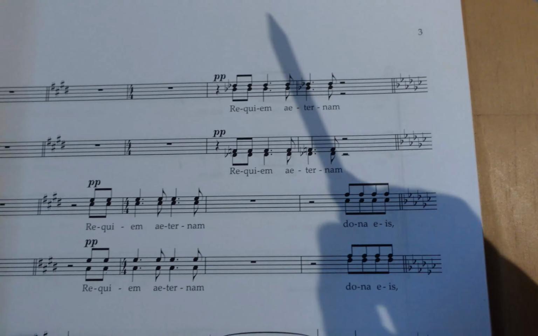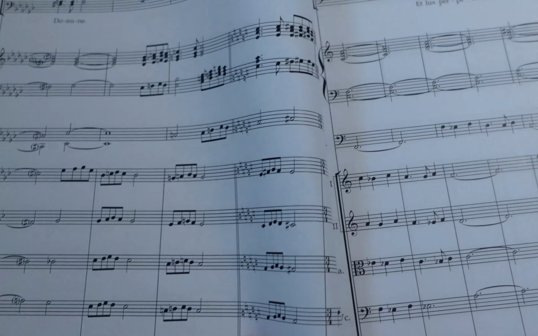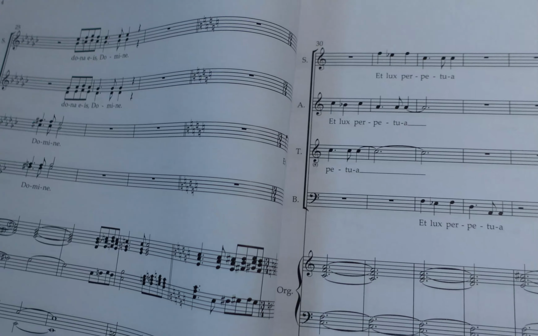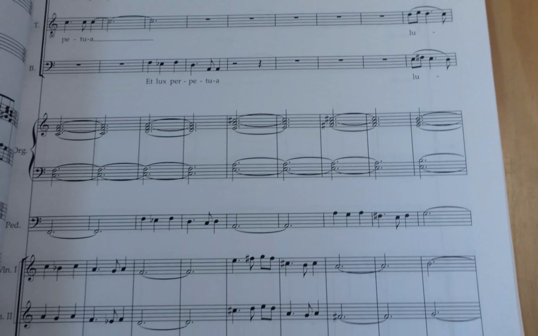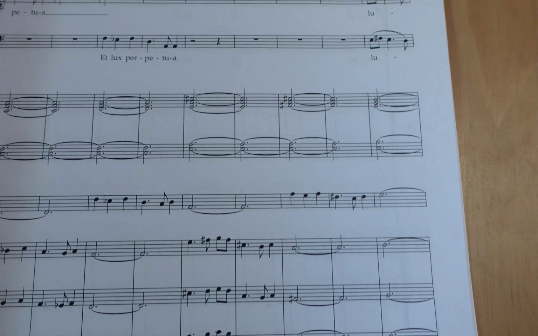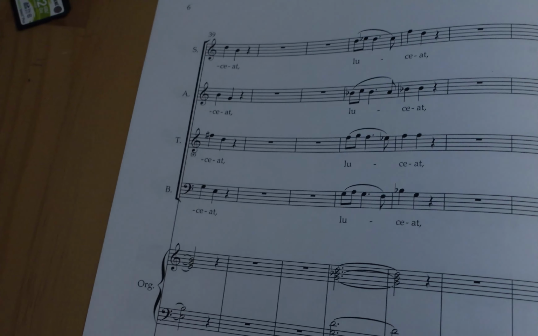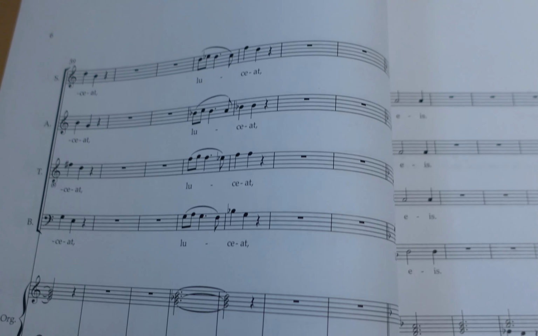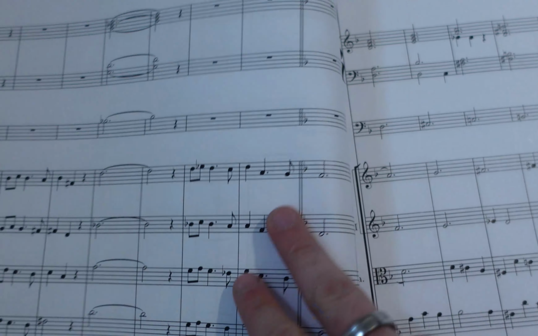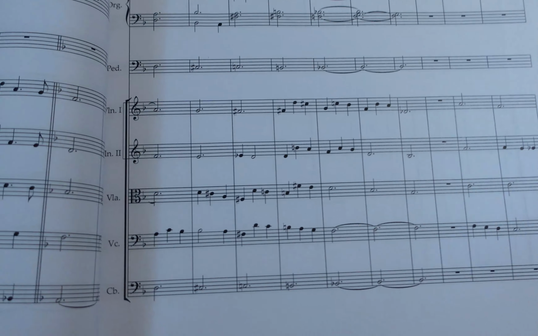Requiem Aeternam, Requiem Aeternam, dona eis Domine, dona eis Domine, et lux lux perpetus Luceat, Luceat, Luceat eis.